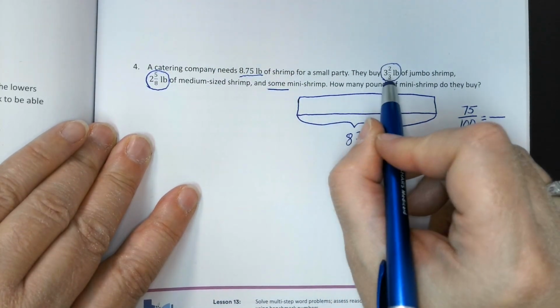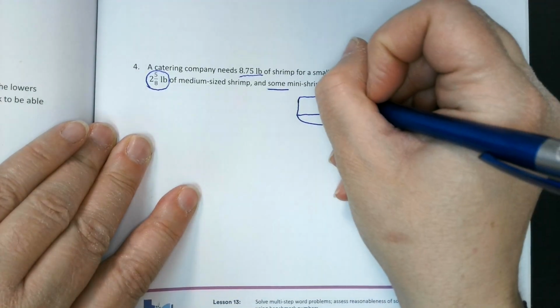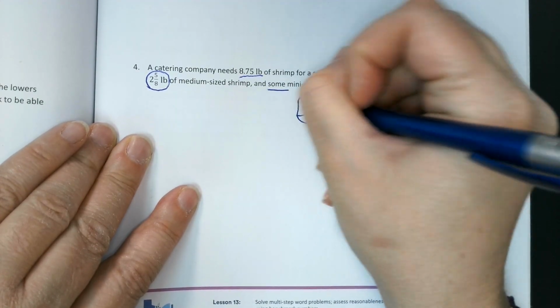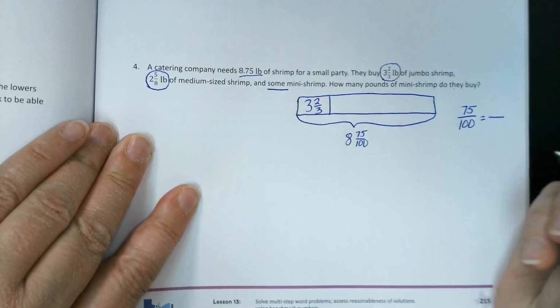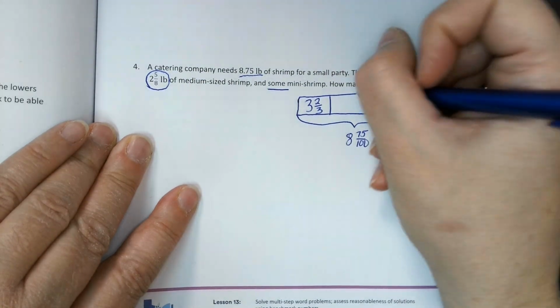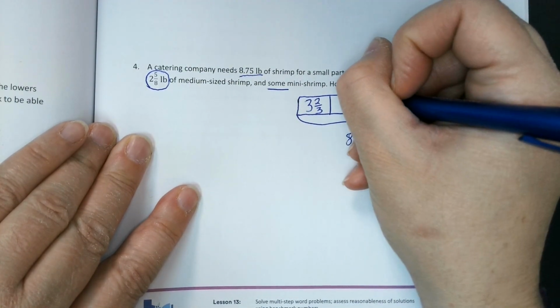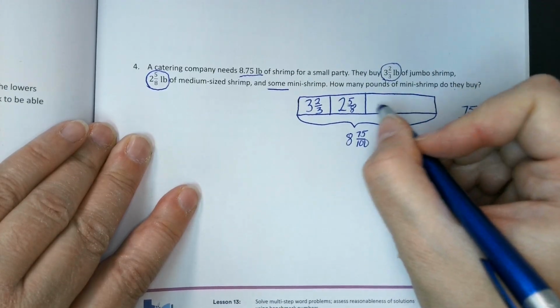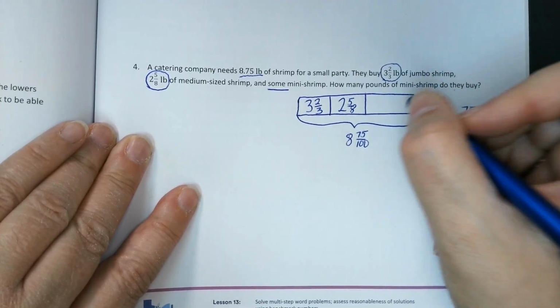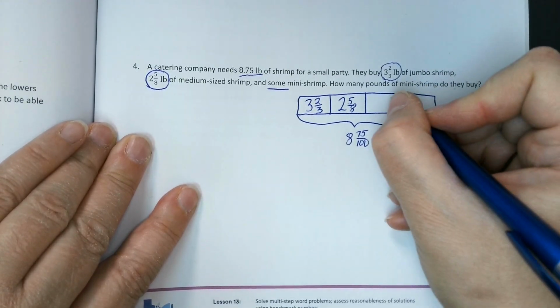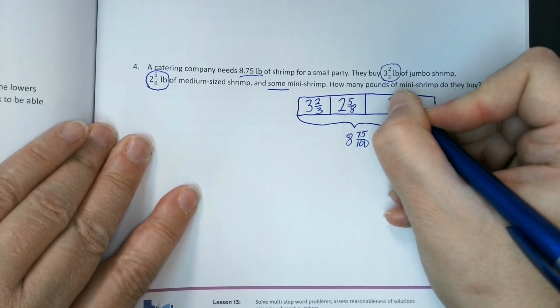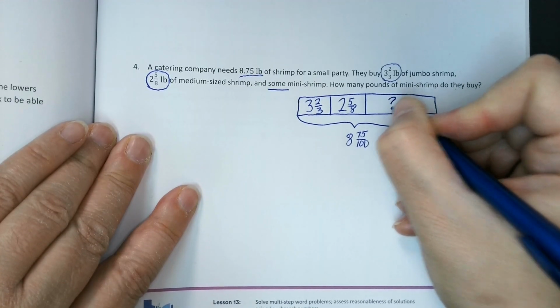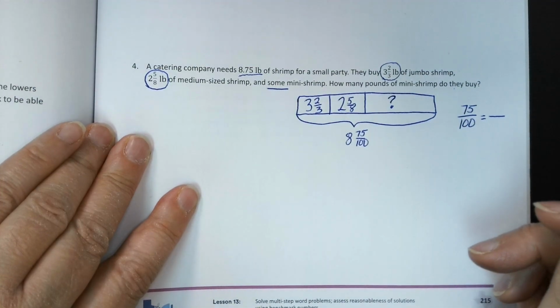But what they did tell us is that they bought jumbo shrimp, 3 2/3 pounds. They bought medium-sized shrimp, 2 5/8 pounds, and then over here we have the mini shrimp, which apparently I gave a lot of space to. But that's what we're trying to find. How many pounds of mini shrimp?